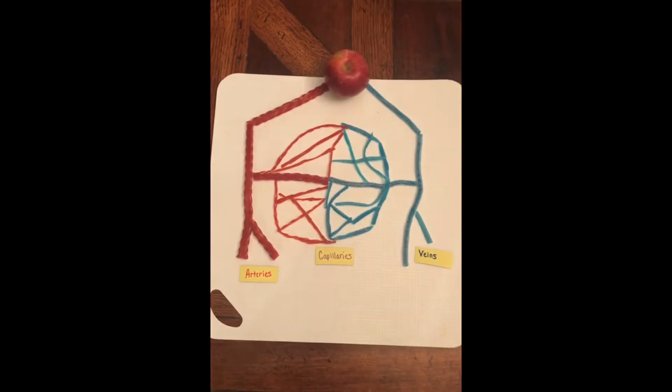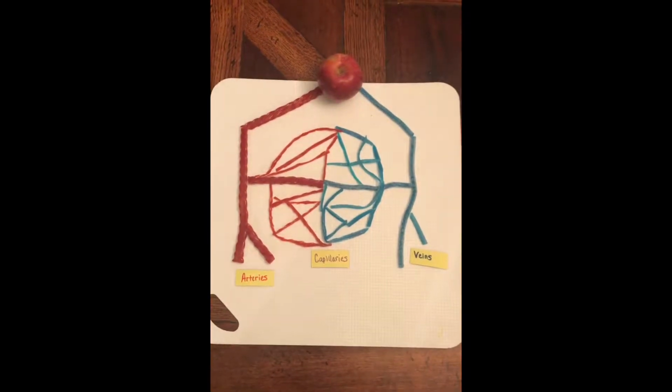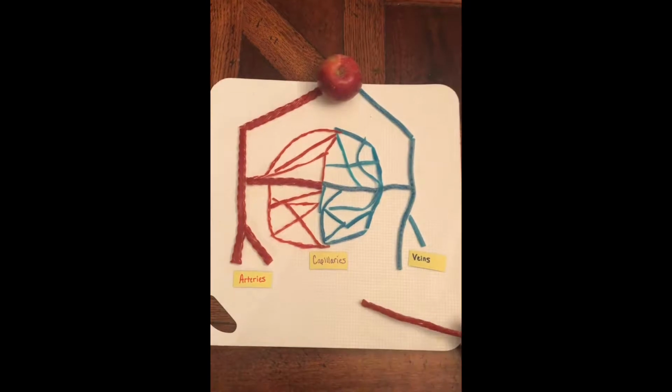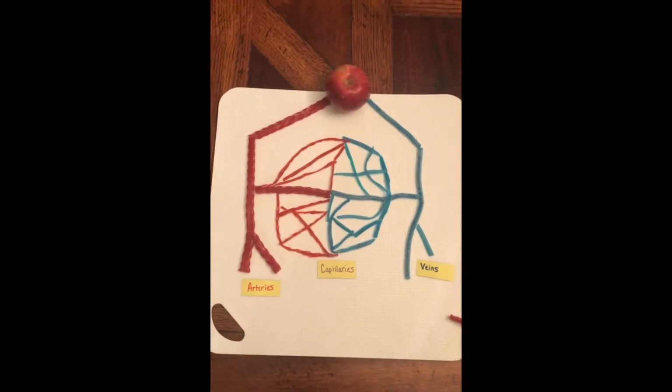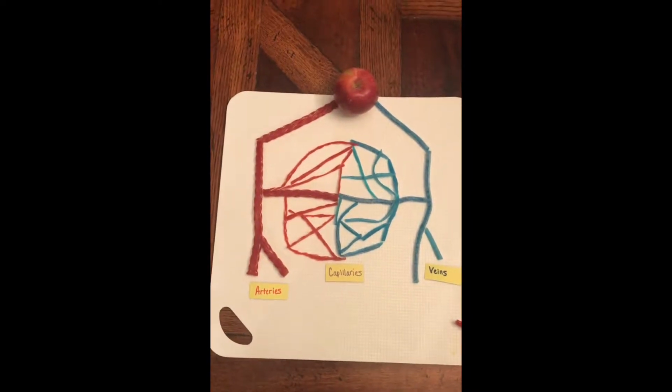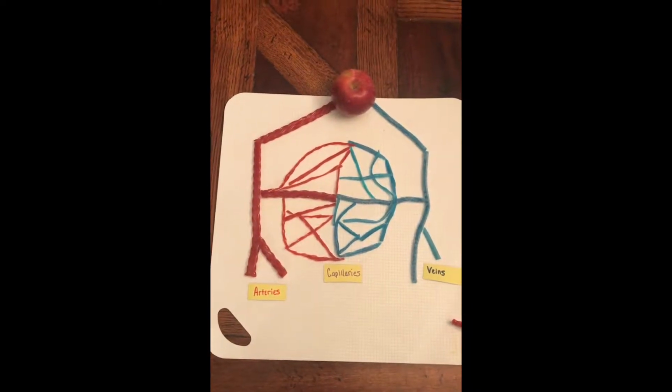Bonnie Furlong, and I'm going to compare and contrast the three main types of blood vessels: arteries, capillaries, and veins. All blood vessels are tube-shaped organs that carry blood throughout the body. They all have distinct layers, but they differ in histological structure.